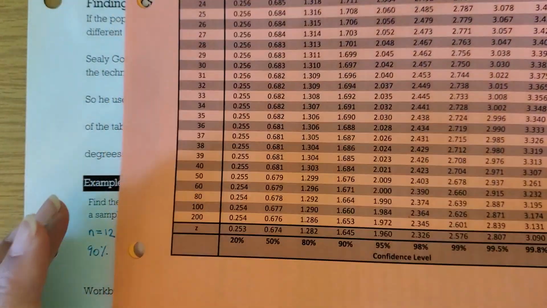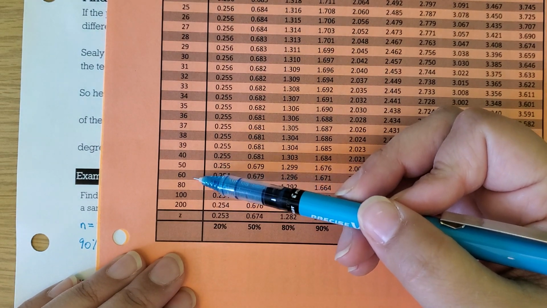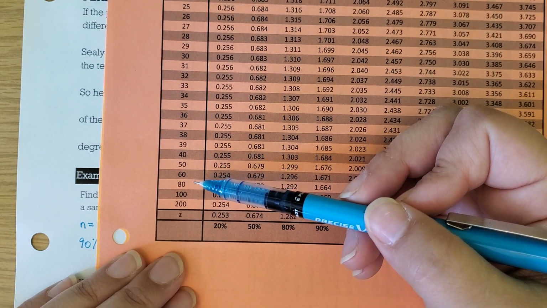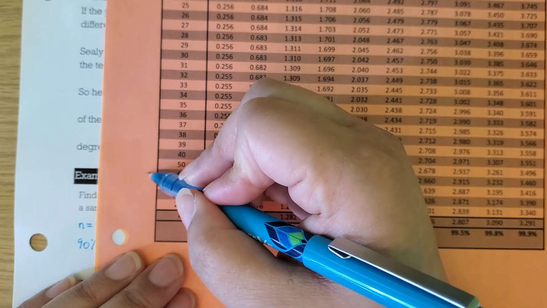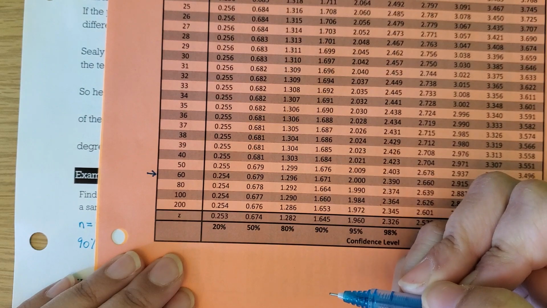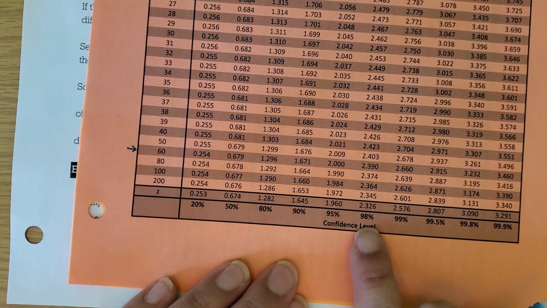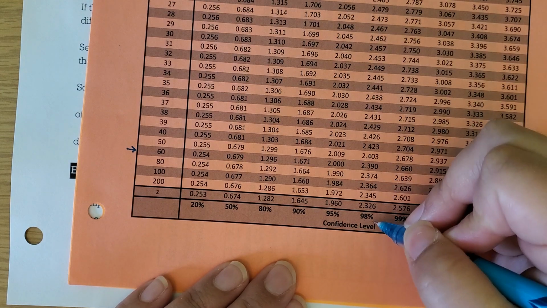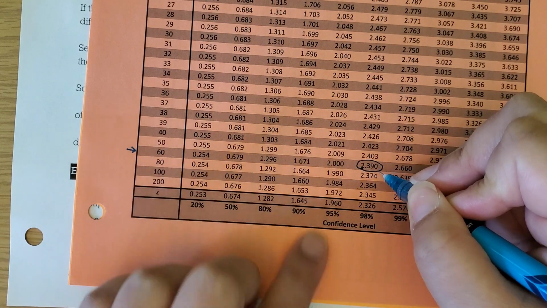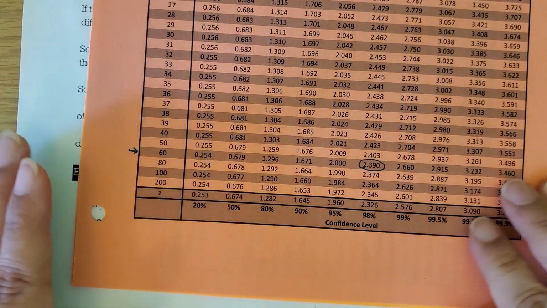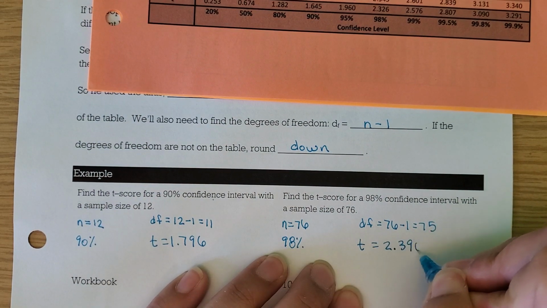Then I'm going to go to the bottom of the table this time, and 75 is not listed. So remember, I can't claim more freedom than I have, so I'm going to round 75 down to 60. I can't use 80 because that's too high. And we are looking at 98% confidence. So over here at 98, looks like, yep, 2.390. So our t-score is 2.390.